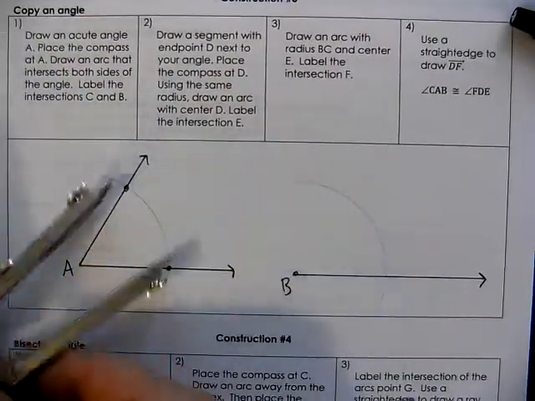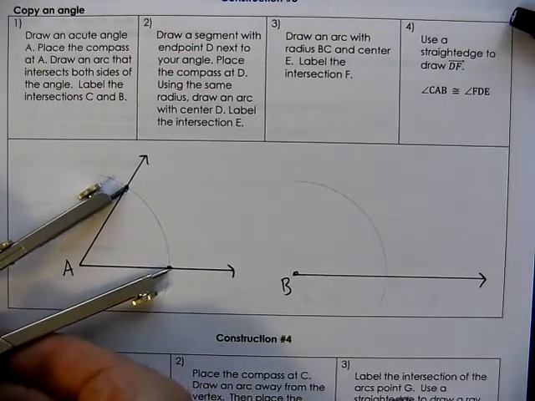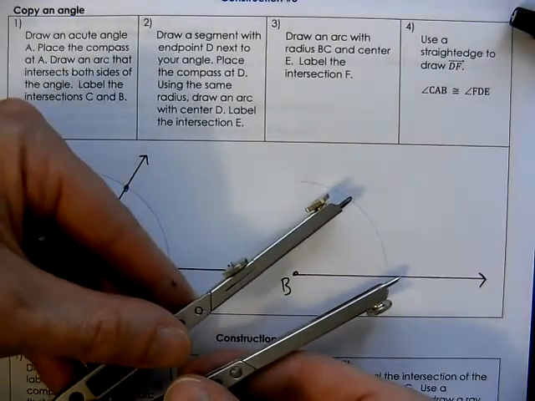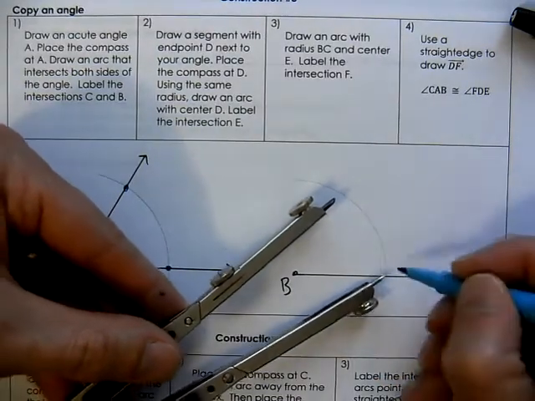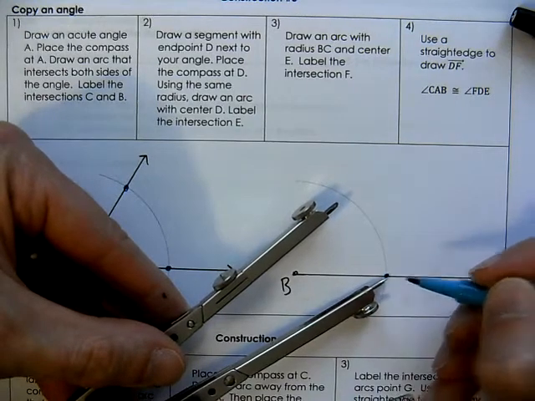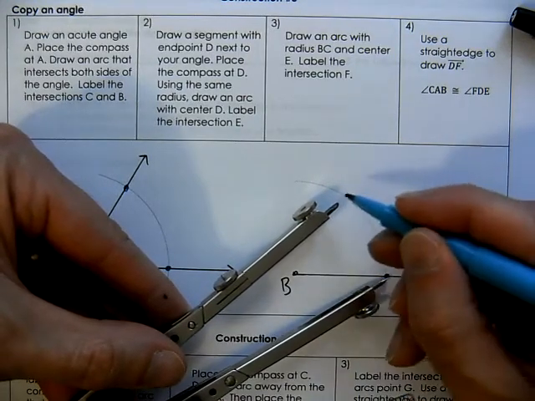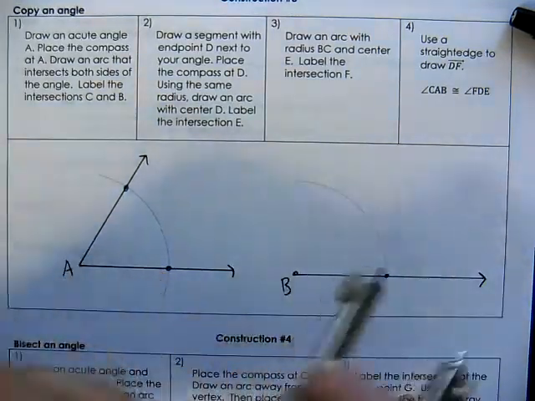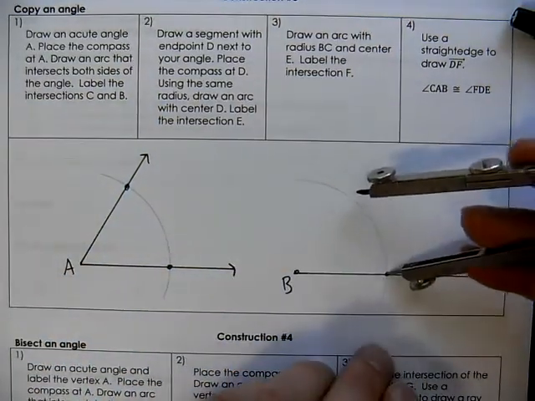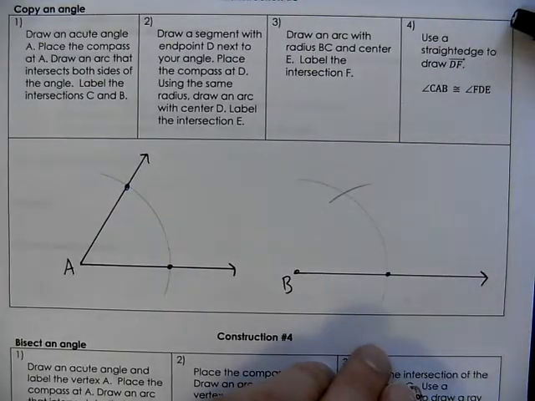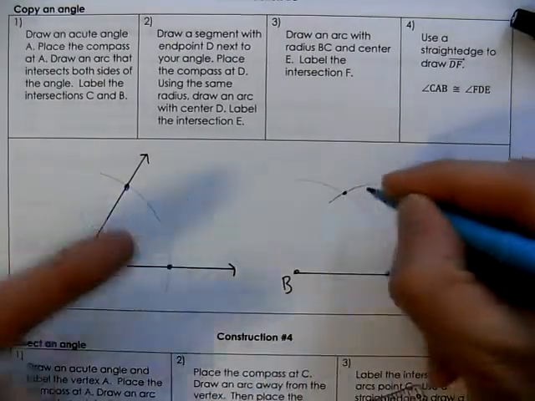Alright, so there we have the distance that we've captured using the compass ends. We're going to transfer that over to the new angle. So there's my 1 point of intersection. I want my metal point to be there, and I'll use the pencil part to draw a little arc that crosses over the previous arc, and that will tell us the second point of intersection. So right about there is what we want. That's the second point of intersection.